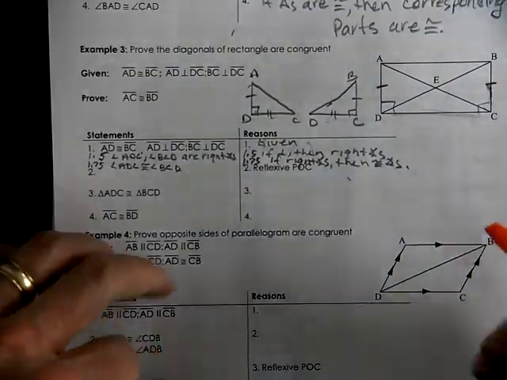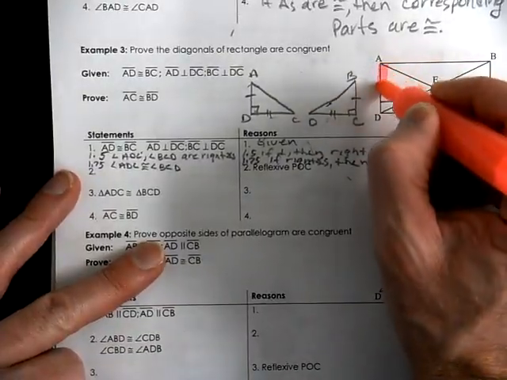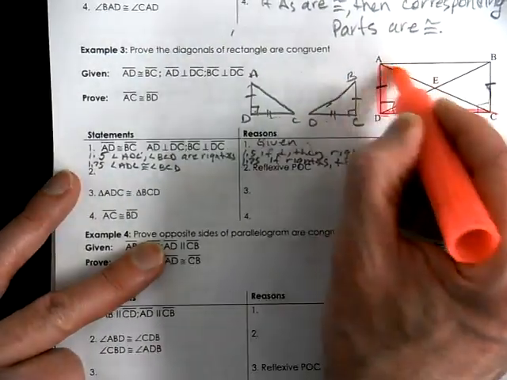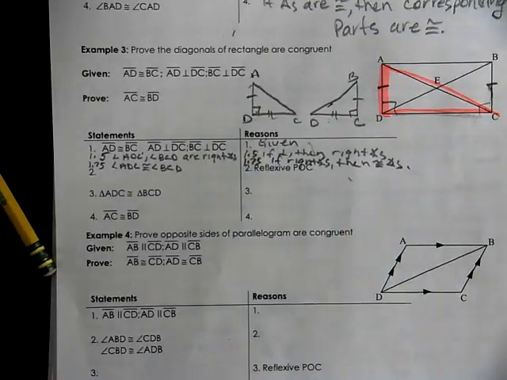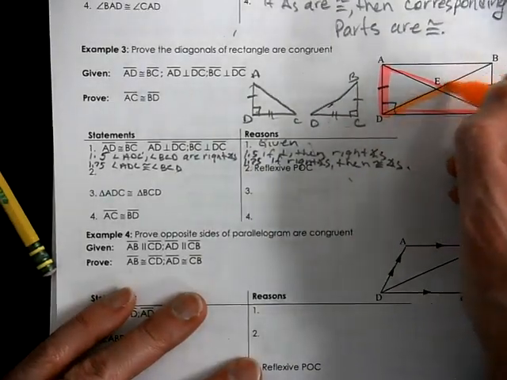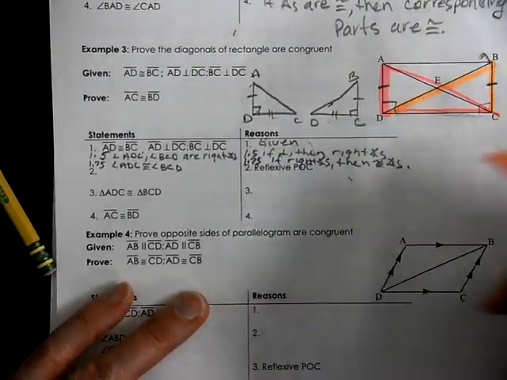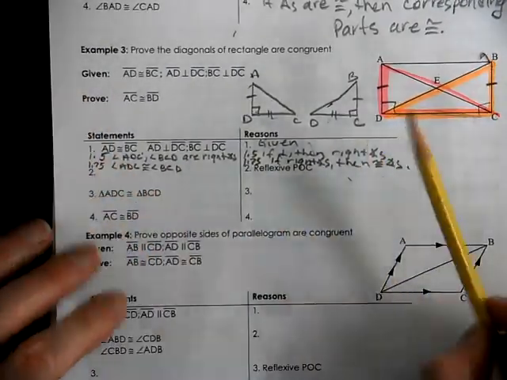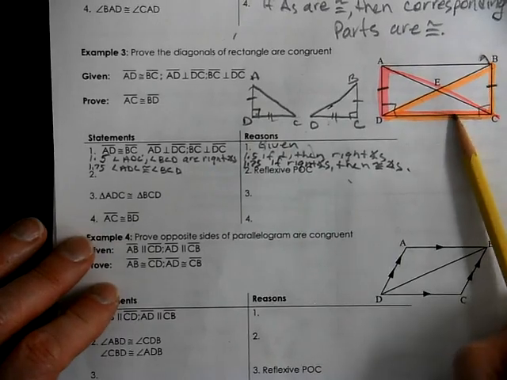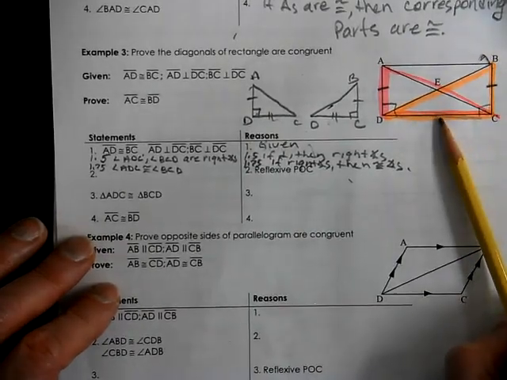What we're looking at is a triangle that is here and a triangle that is here. Notice that both triangles are sharing this bottom bar. This bottom bar is the same in both triangles.